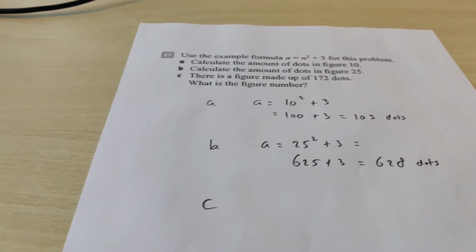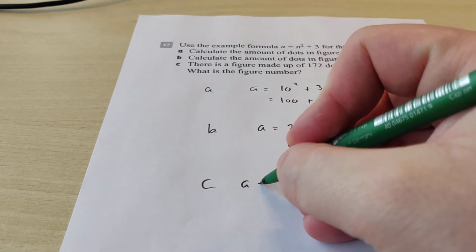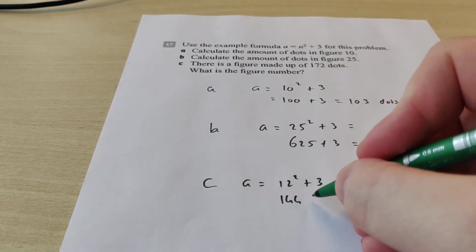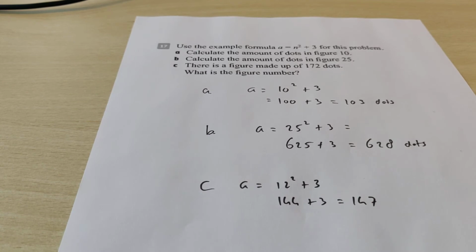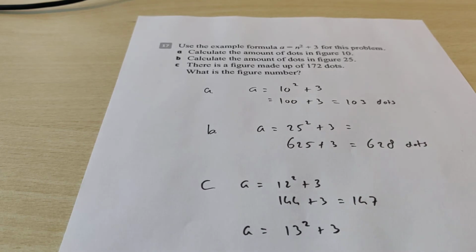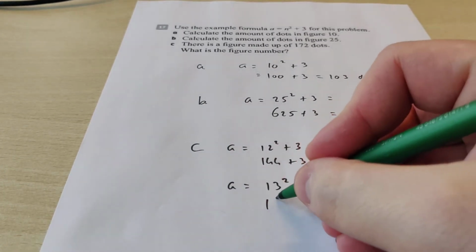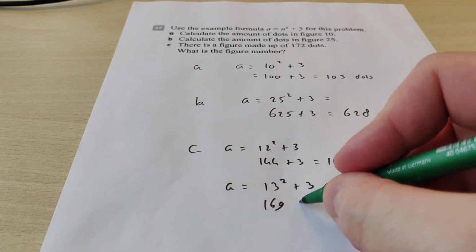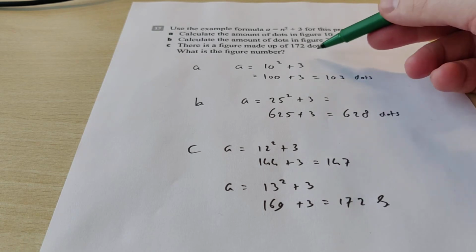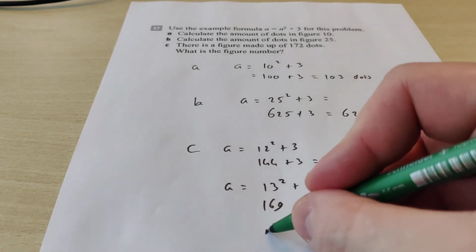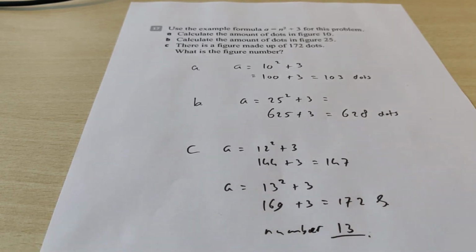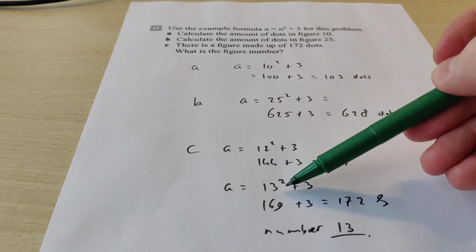So let's just try one. Let's say that you think it is 12. So I'm going to fill in 12 now. 12 squared plus 3. Well, 12 squared is 144. And 144 plus 3 is 147. So you see we're not there yet. So then I'm going to try to fill in 13. So if I do 13 squared plus 3, well, 13 times 13 is 169. And then 169 plus 3 is 172. Which is the correct one. So that means that what is the figure number? The figure number is number 13. That's the answer here. So one way to calculate is just trying something until you have the correct answer.